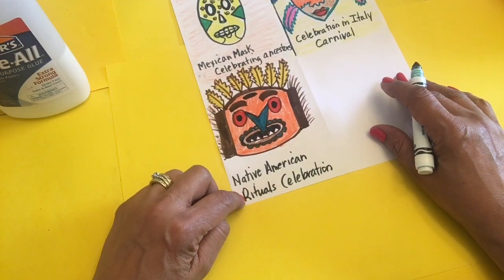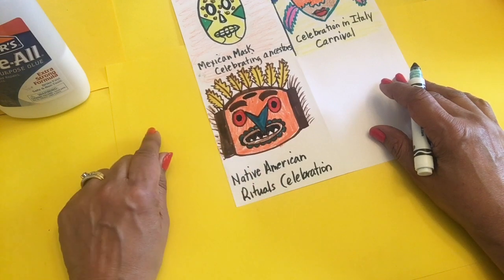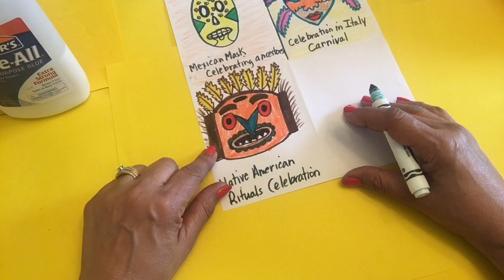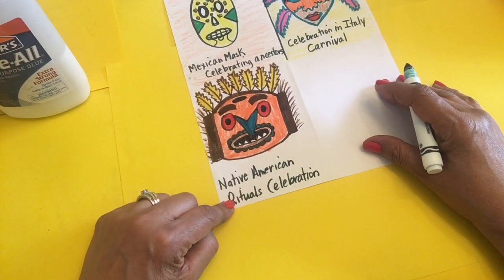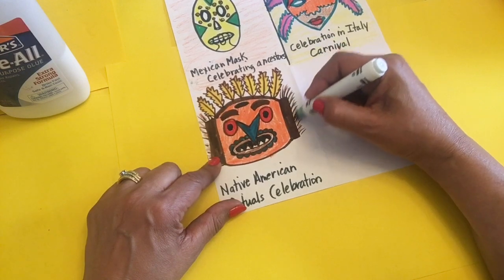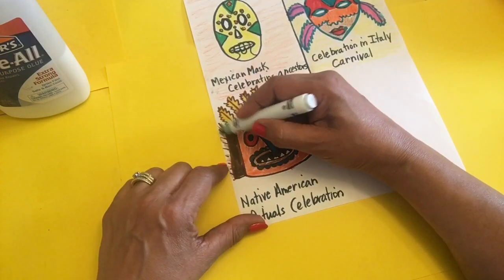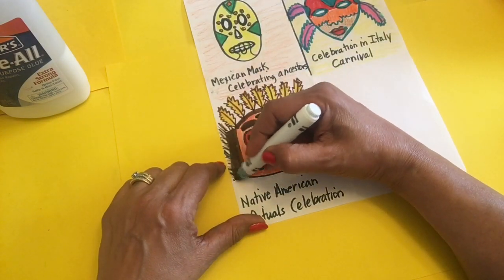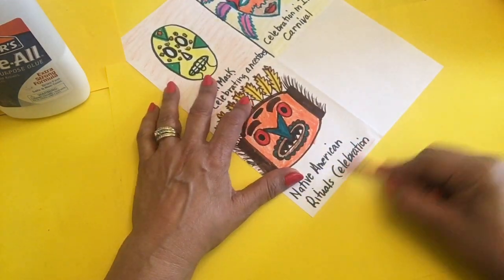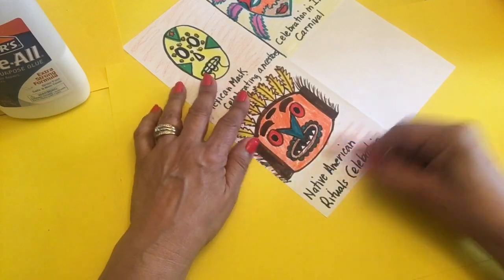And rituals mean they would have different types of celebrations to celebrate the boys becoming men, people getting married, and lots of fun experiences with the Native Americans. And color the background just to get rid of the white paper.